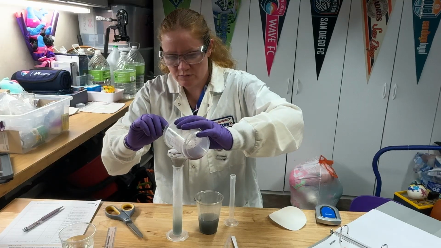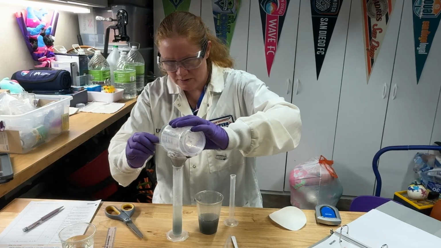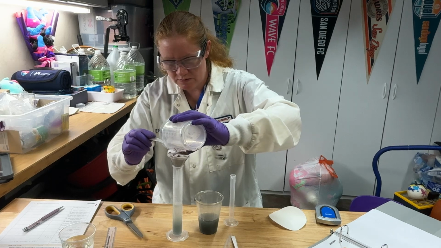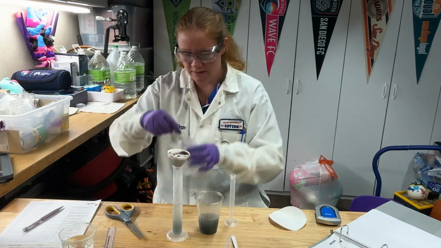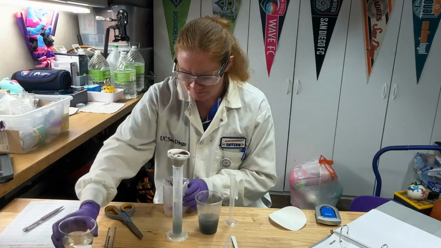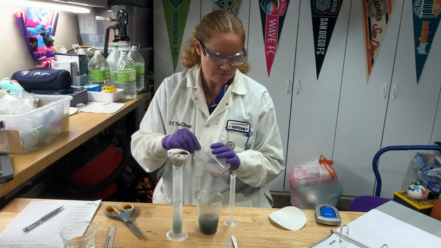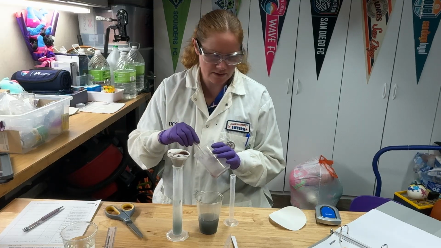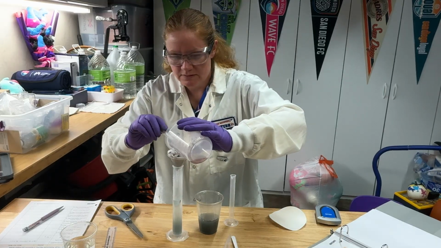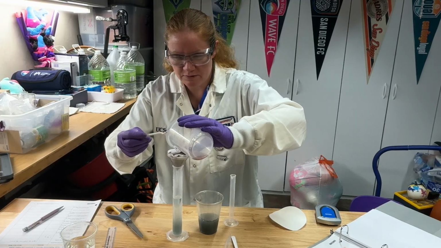We're going to do this rinsing a couple of times to make sure that we're able to get all that copper out. I'm also going to use the spoon to help scrape it out into there. I'll add a little bit more. I don't have a whole lot left in my beaker. All right, again, be super careful here. Don't overfill your funnel.